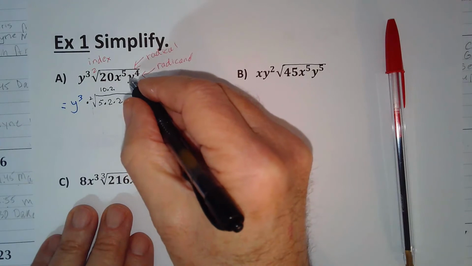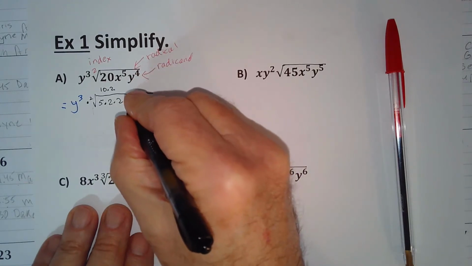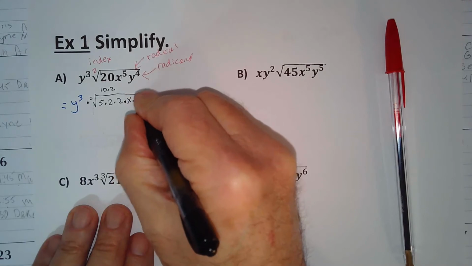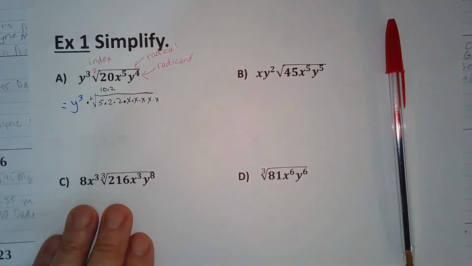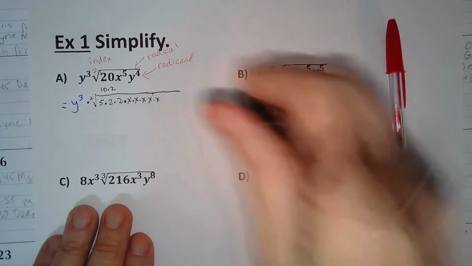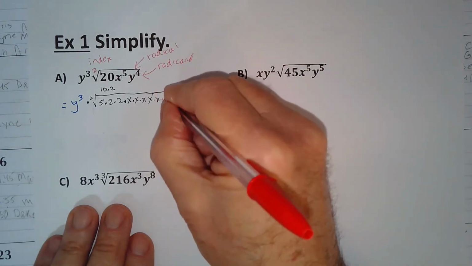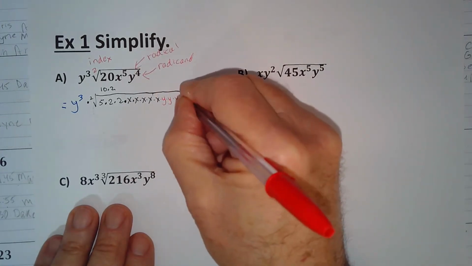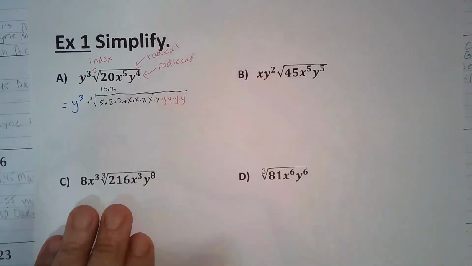And then we have x to the 5, so that means 1x times 2x times 3x times 4x times 5x. And then we have y to the 4th, so that means we multiply 1y times 2y times 3y times 4y. Okay. So now every pair of 2 comes out.